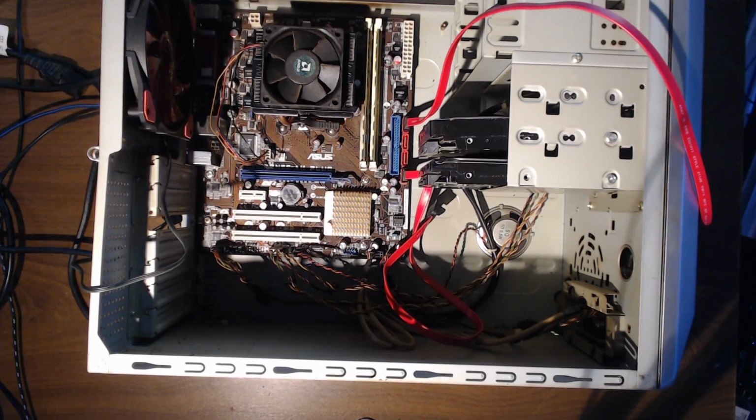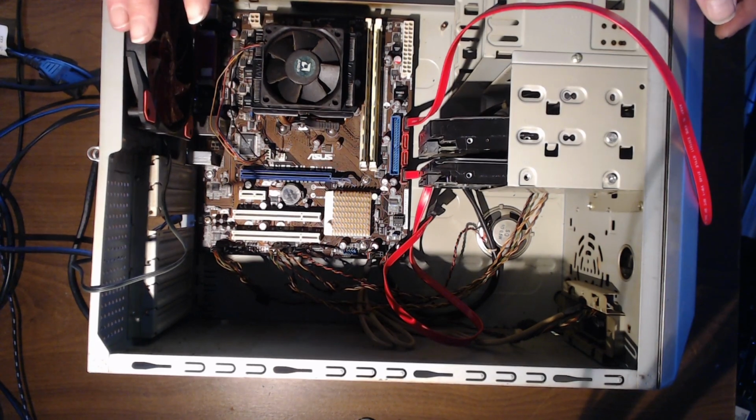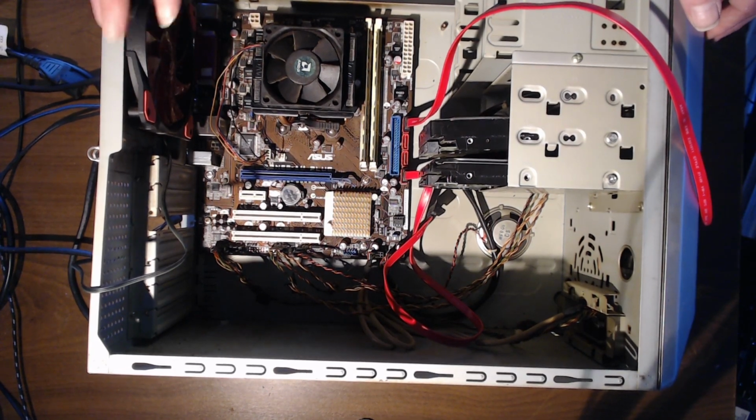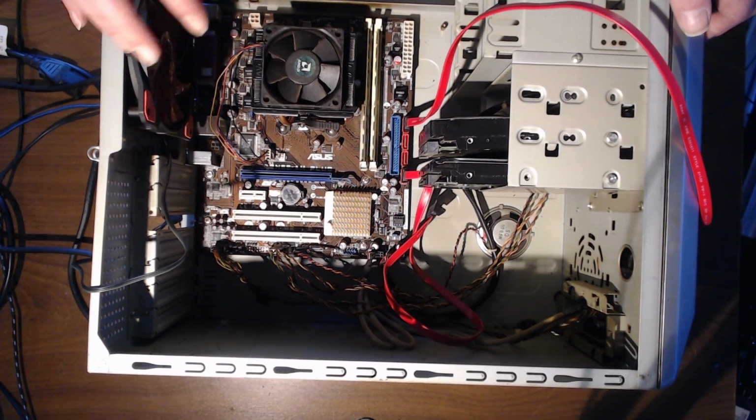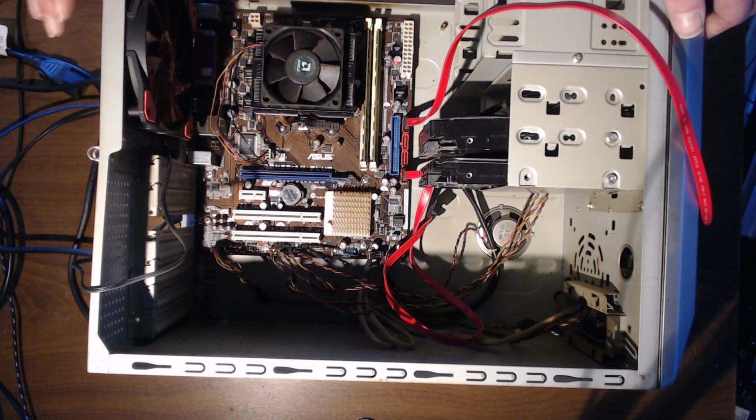Hold on. See, the thing is, I'm not so sure with the most modern motherboards, right? If you buy a Ryzen or i7 generation motherboard, I'm not too sure if there's actually a speaker on there. There is a small one here, bear with me.